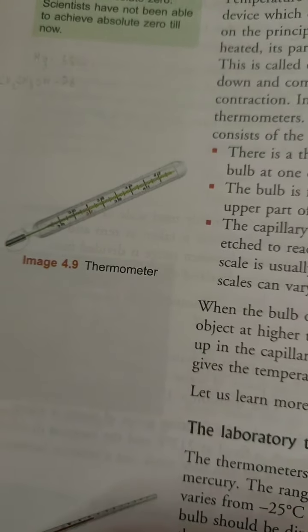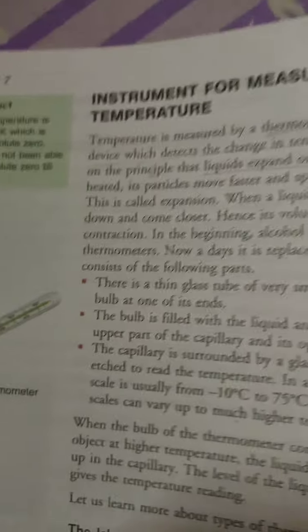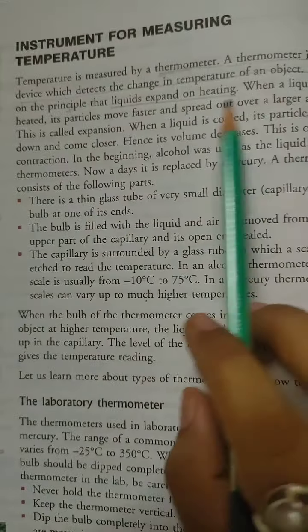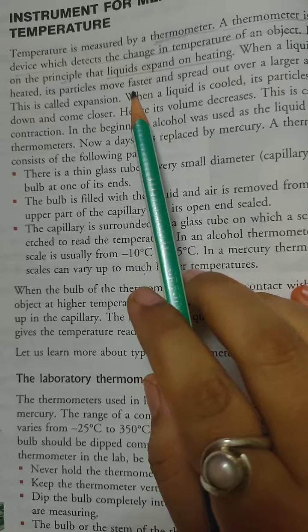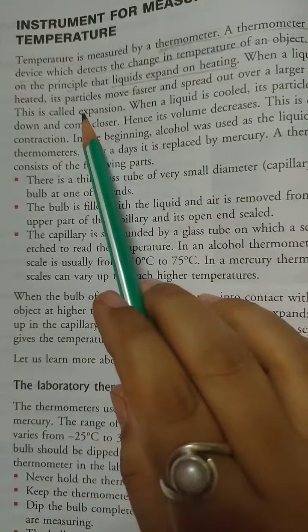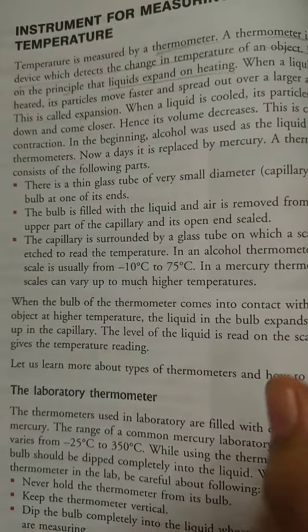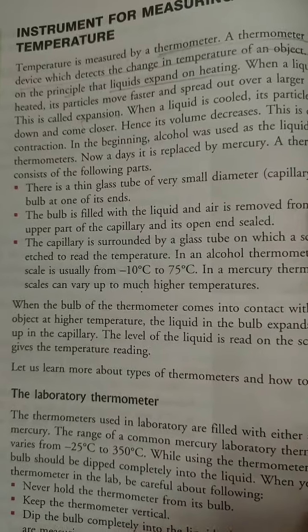When the liquid moves to this side, on a scale we can read the level of the liquid with the help of this scale. Where the liquid has reached, the temperature is that much. We will read the scale and then detect the temperature. When a liquid is heated, its particles move faster and spread over a large area, and this is known as expansion. What is expansion? The spreading of liquid over a large area on heating is known as expansion.